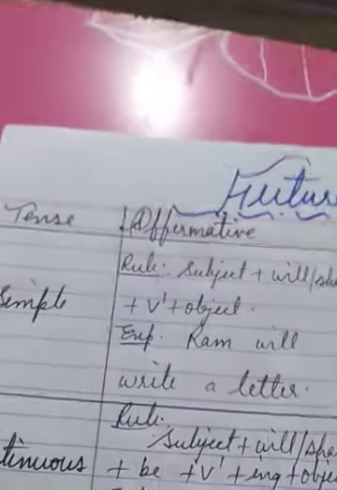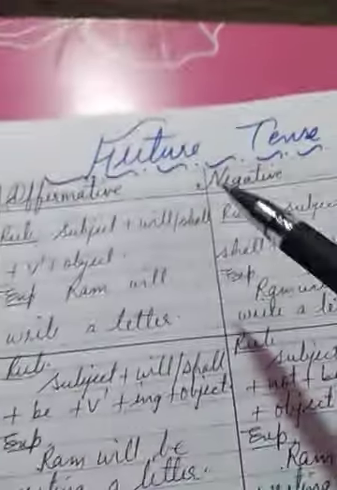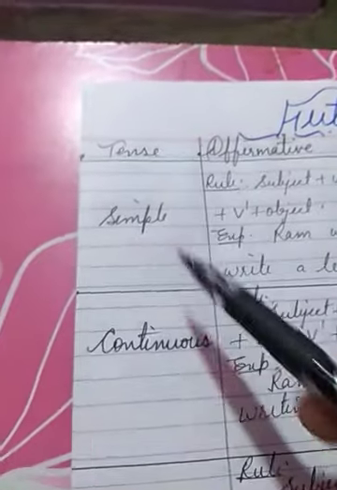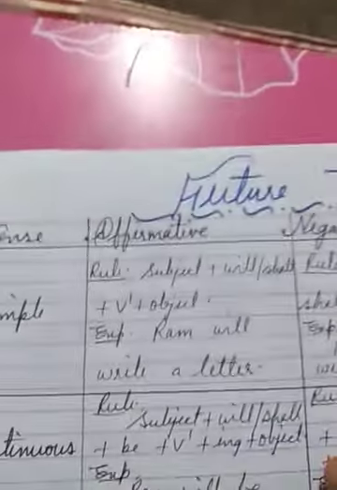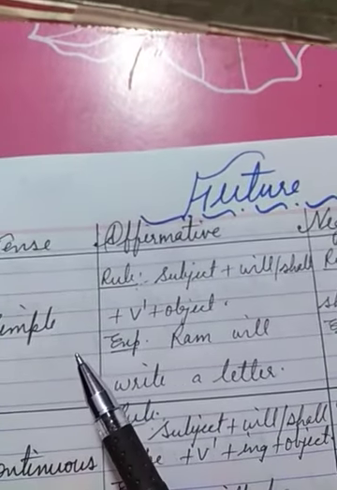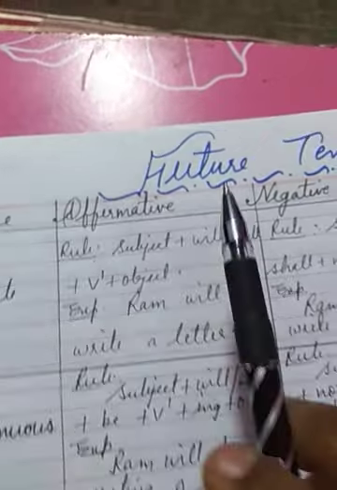Now see here, first of all we will make a box like this. Tense, affirmative, negative, interrogative, interrogative negative. And we will write the sub parts of tense like this: simple, continuous, perfect, perfect continuous. Now first of all we will discuss future simple tense in affirmative form.